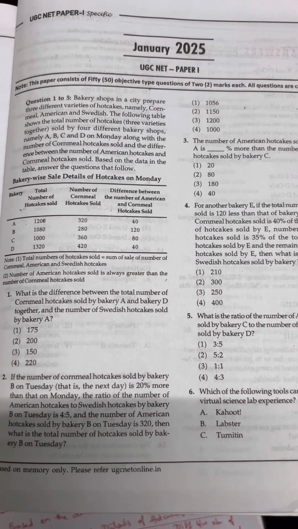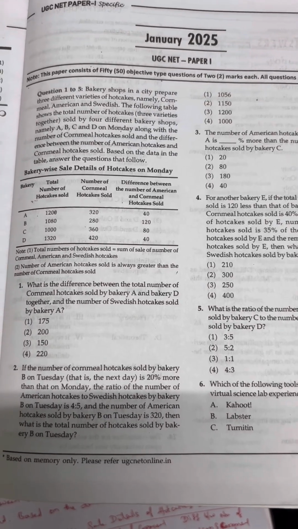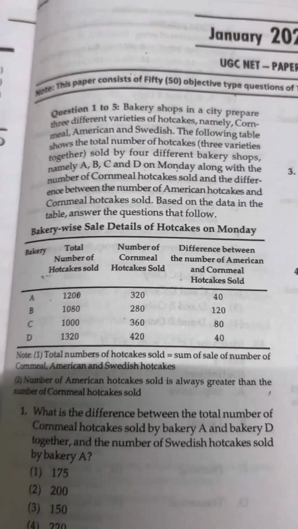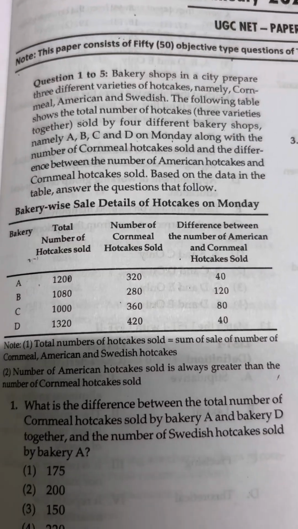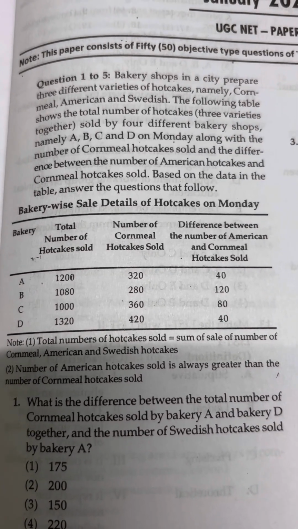So please observe this question. This is January 2025 NET Paper 1. So here is the question, a data interpretation problem. Bakery shops in a city prepare 3 different varieties of hotcakes: cornmeal, American and Swedish.